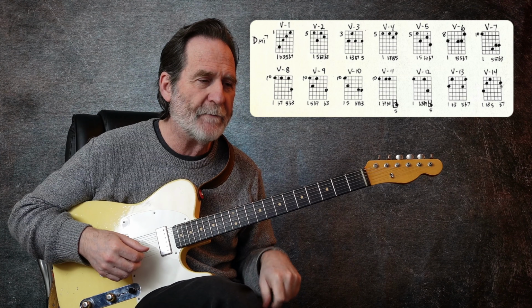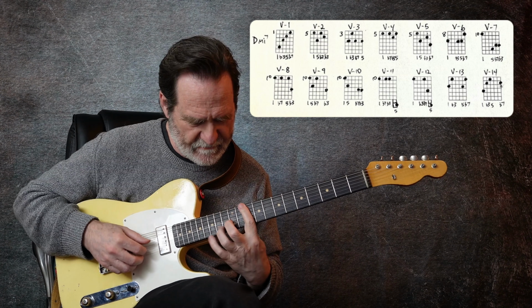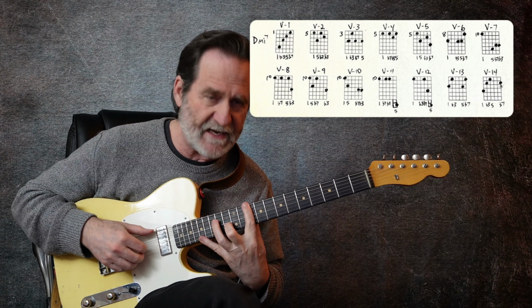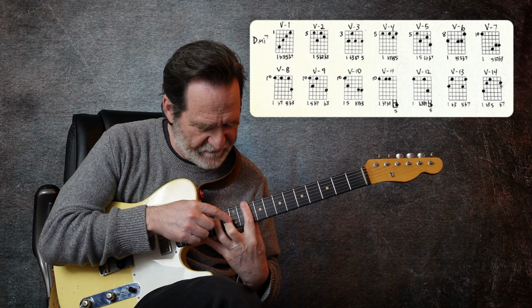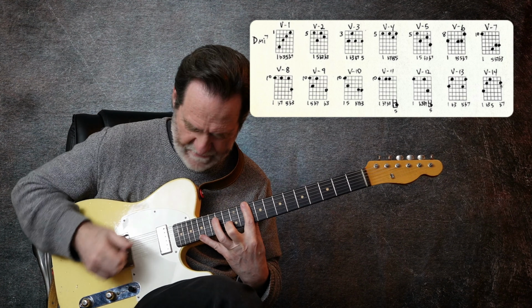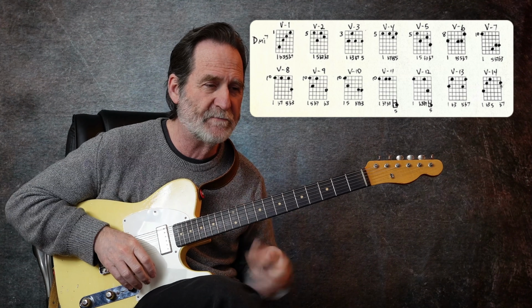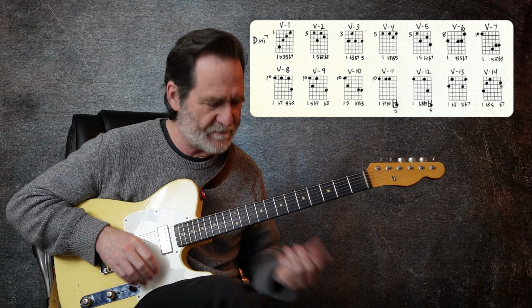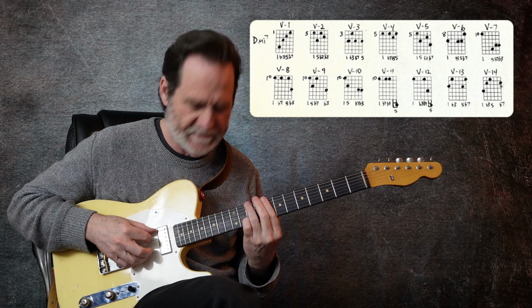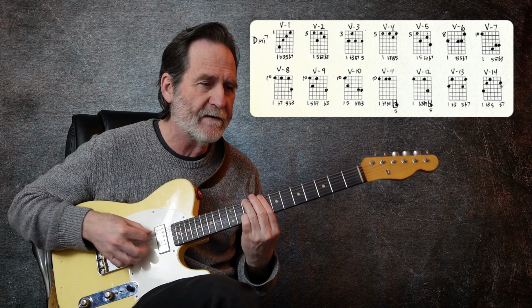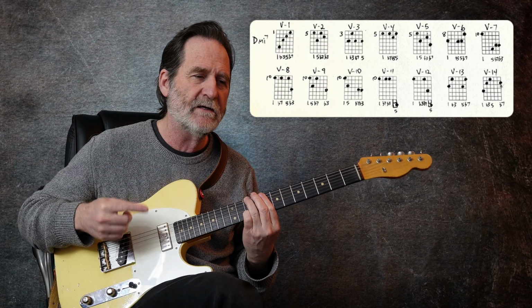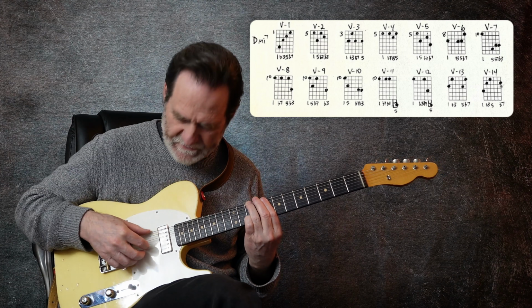Okay. Now the next one's even more difficult. The 5th is at the top. The flat 3rd is down here. Okay, again, big spread out thing. Shake the hand out, don't want to kill myself. Then the next one is all bunched back up again, because the 3rd comes way back down, 5th is in the middle, and the flat 7's on top.